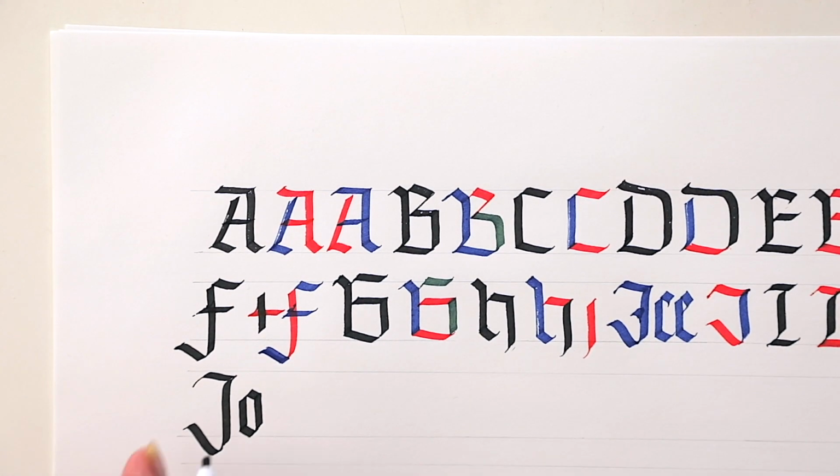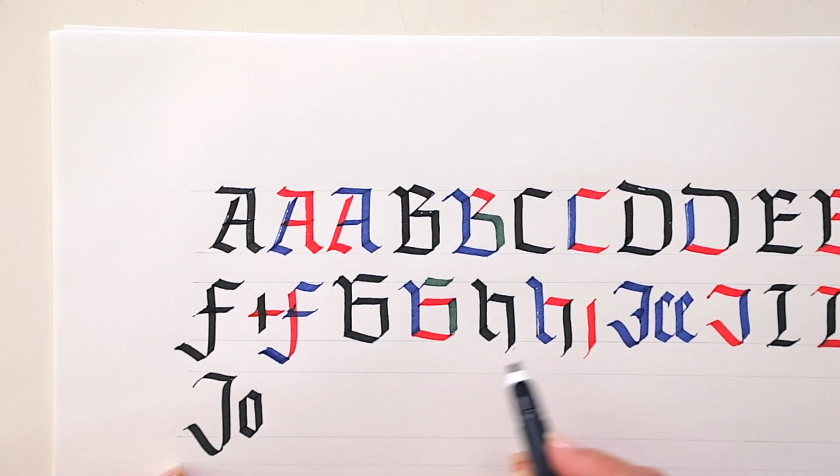So you can see that this is a J when you start writing a word. So this word could be joy, but where you can see that's an I for the word ice. So let me break that down.